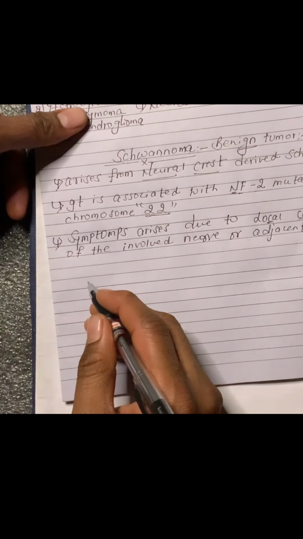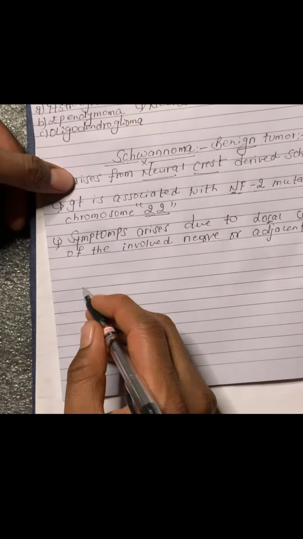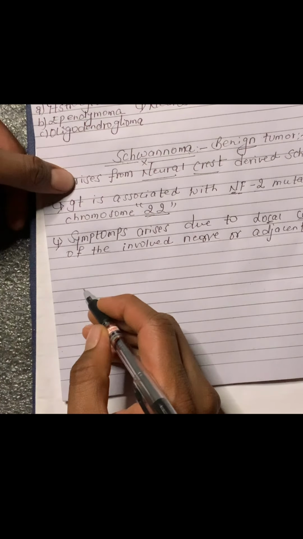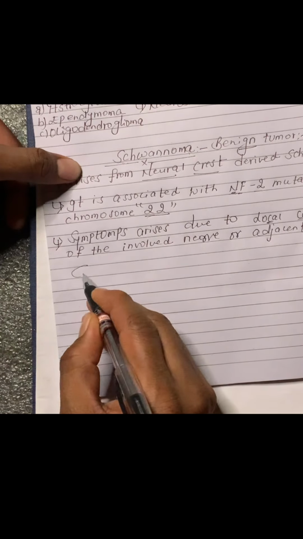So far we have discussed the introduction of Schwann cells, or we can also say its etiopathogenesis. Okay, so the very important thing we must write in each and every case of tumors is the gross and microscopic features. So let's talk about its gross features.